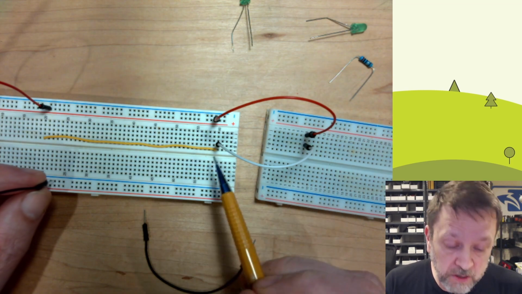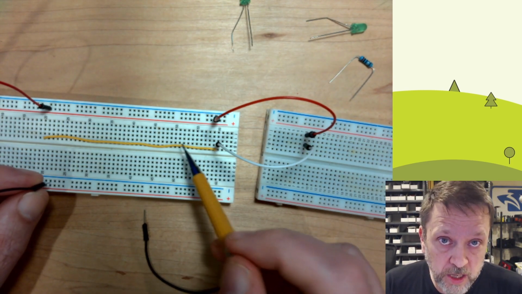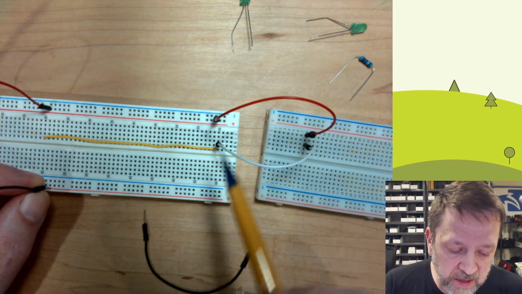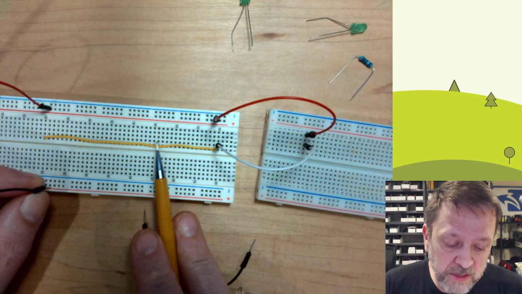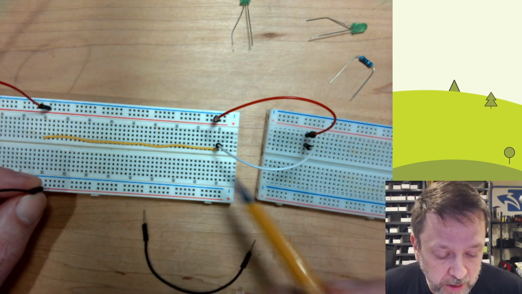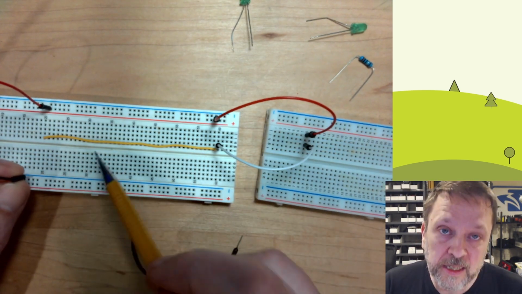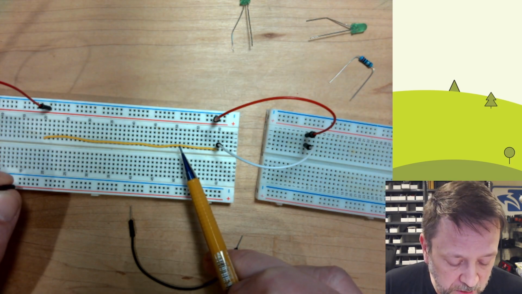Again, a bunch of current is going to flow into this digital output. That's why these things are a little bit counterintuitive. When you have this set as a digital output low, current flows into the pin. So it's going to sink high current and burn up your microcontroller.